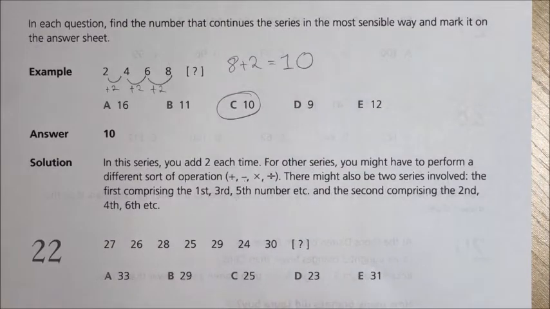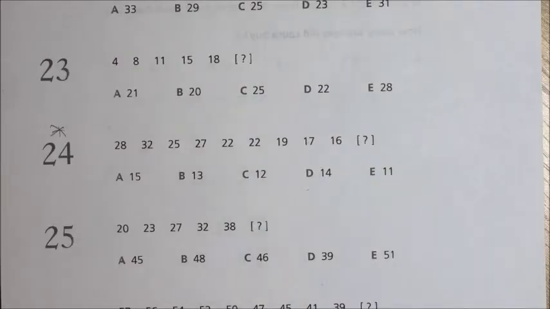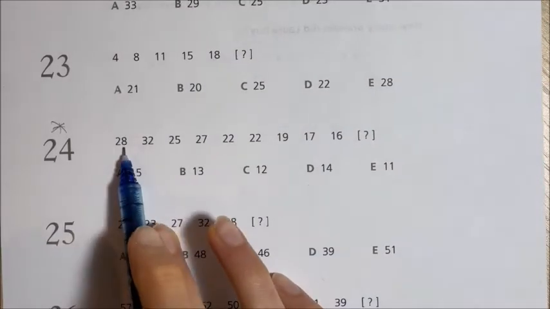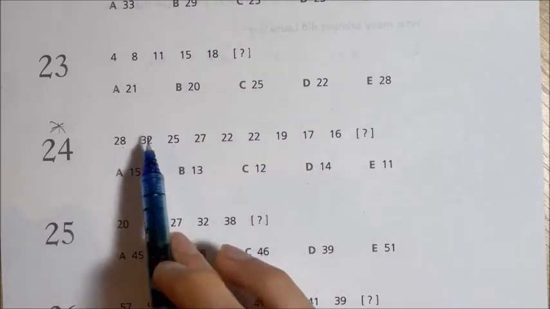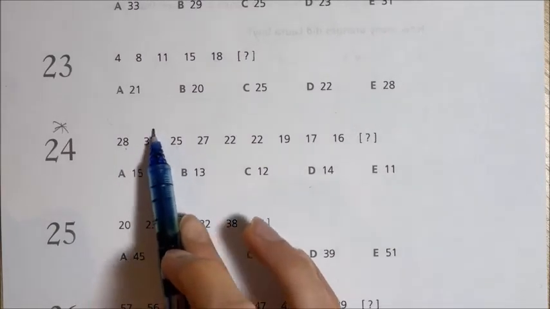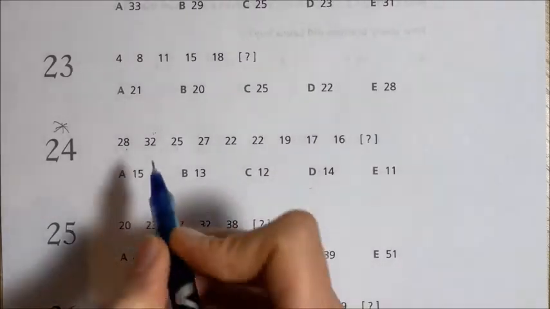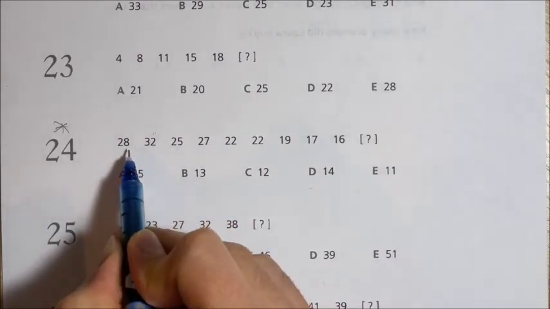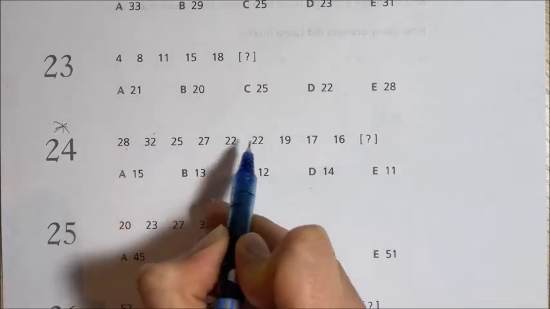Now let's look at a slightly harder example. Sometimes a series can be made up of two separate sequences that are combined together with alternating terms. This means that the first number will apply a rule to get the third number, and the second number will apply a rule to get the fourth number, and so on and so on. In this example, you can see that there isn't a pattern if we go through each consecutive number.